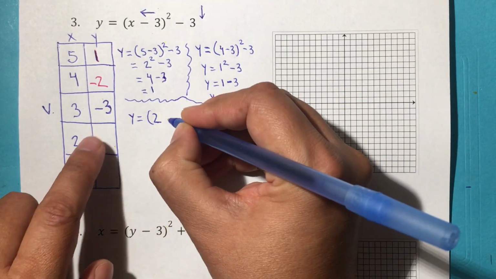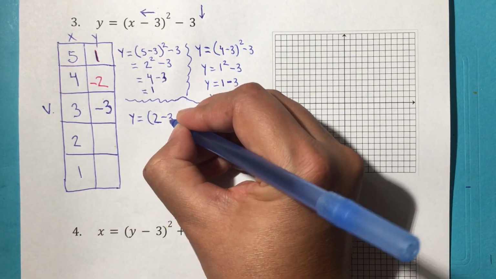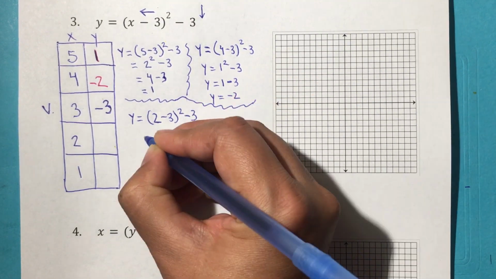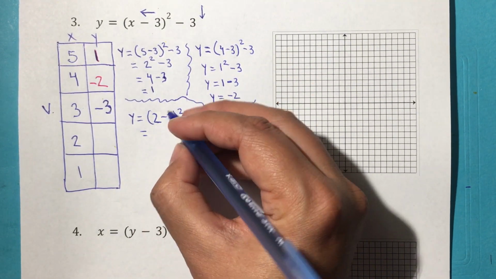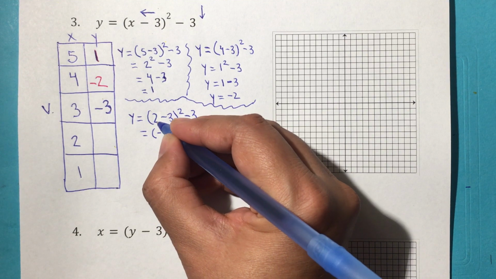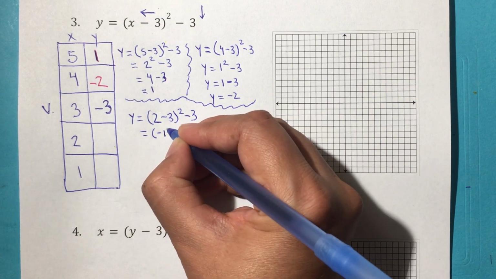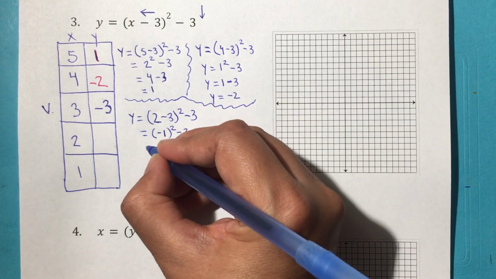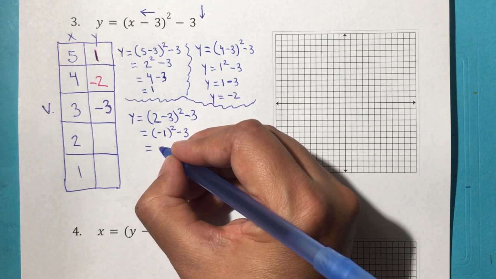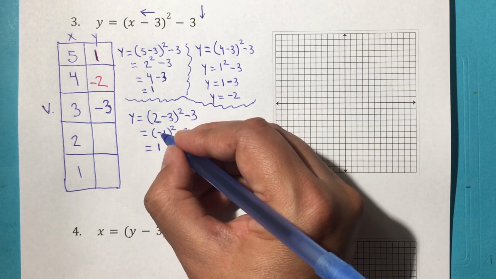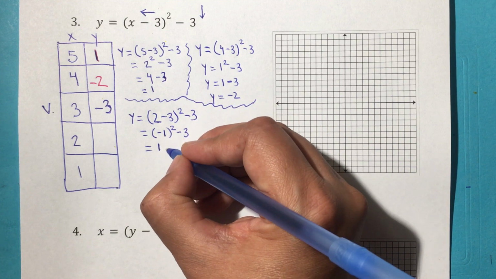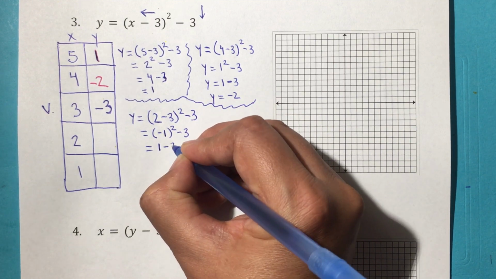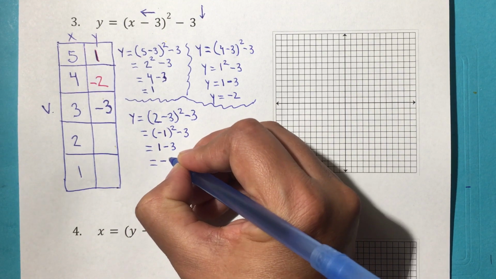Next, 2 minus 3 squared minus 3: 2 minus 3 is negative 1. Now because 2 minus 3 is a negative, we put it between parentheses and square that. Minus 3. Negative 1 times negative 1 is positive 1, right? Negative times negative is positive. And minus 3 gives us negative 2.